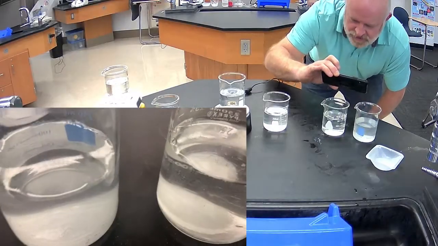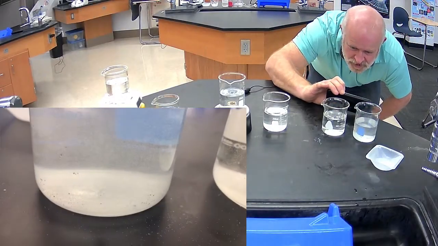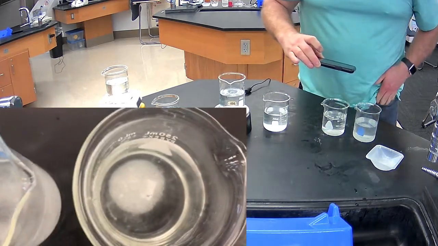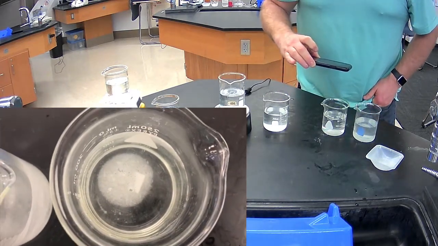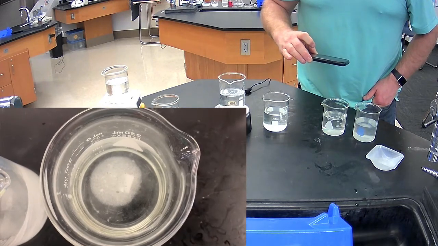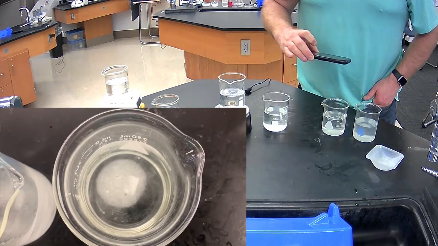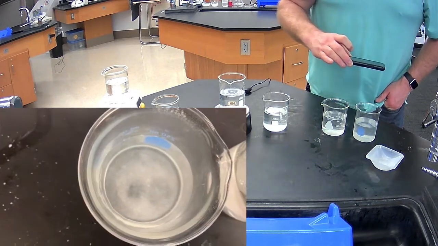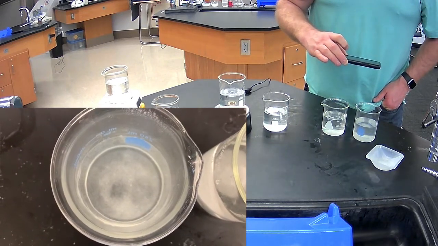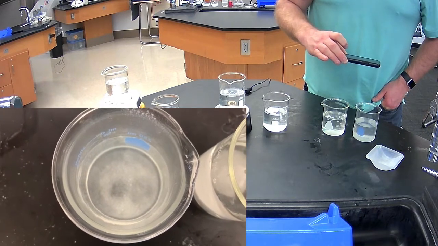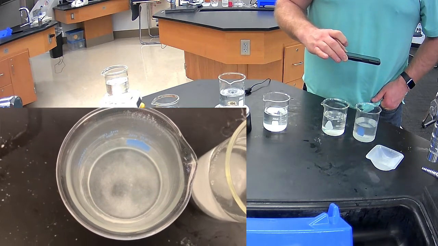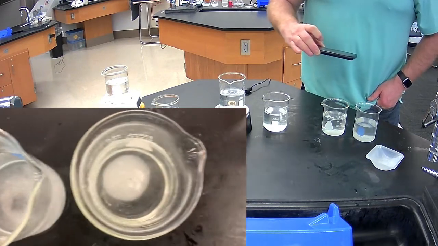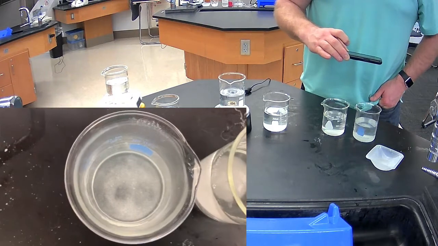And now if we come over here, we take a look, and with the surface area between the two, we see the one with less surface area that was originally a cube slowly breaking down and actually exposing more surface area, whereas this one that had the surface area exposed sooner is dissolving faster. It's not quite as obvious here because we're not agitating this, but if we were to agitate both of these, that result would have been more obvious.